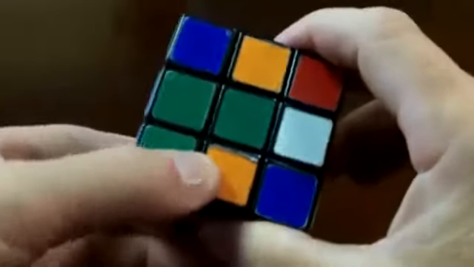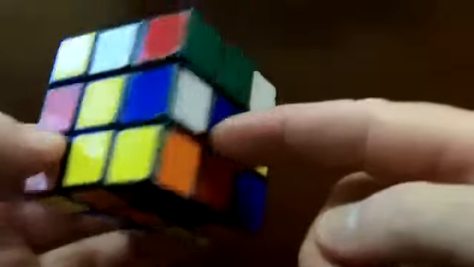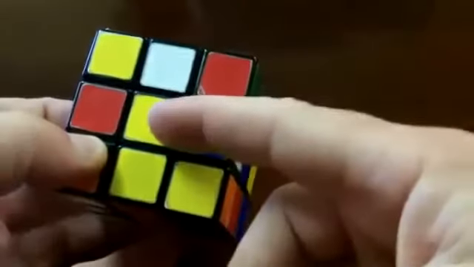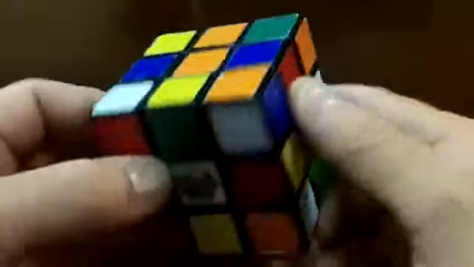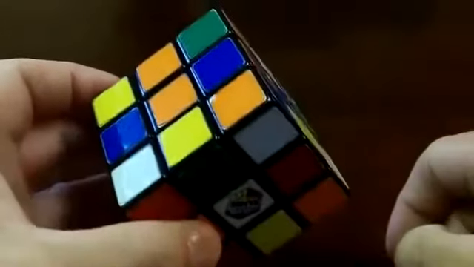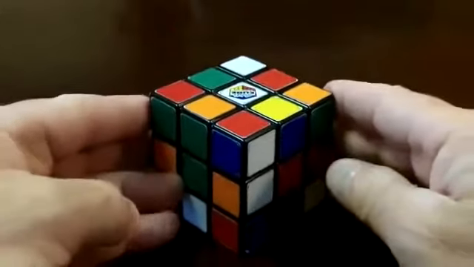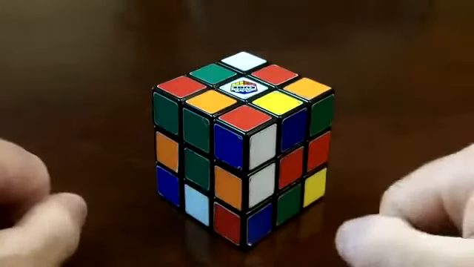Another cool fact to know is that the green side is always opposite the blue side. The yellow side is always opposite the white side. And the orange side is always opposite the red side. That's a cool and helpful thing to know.